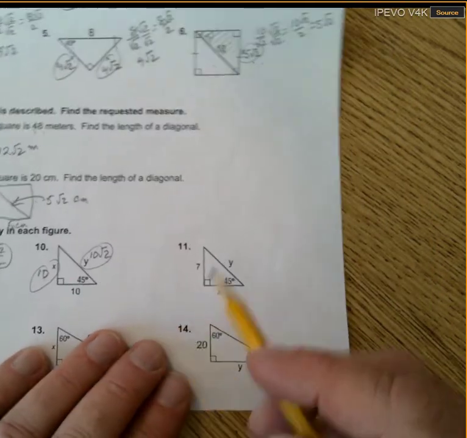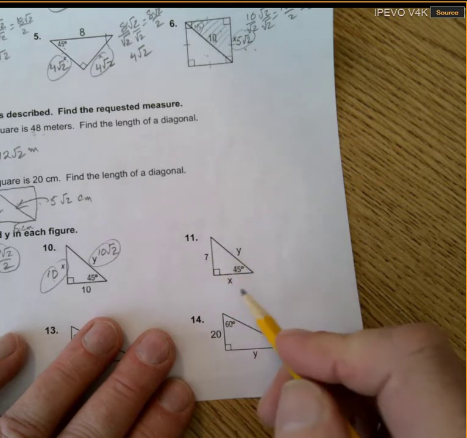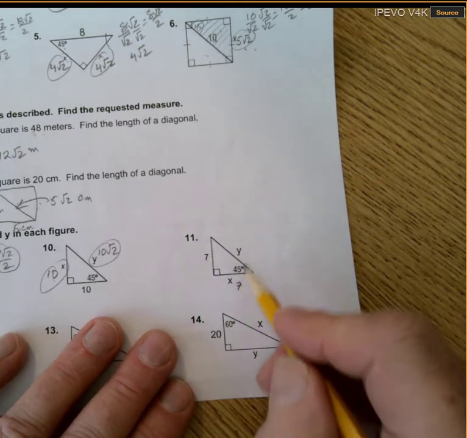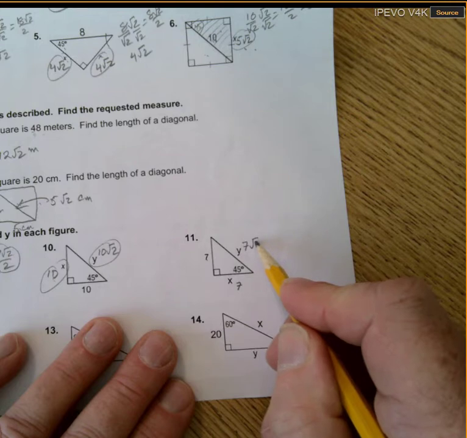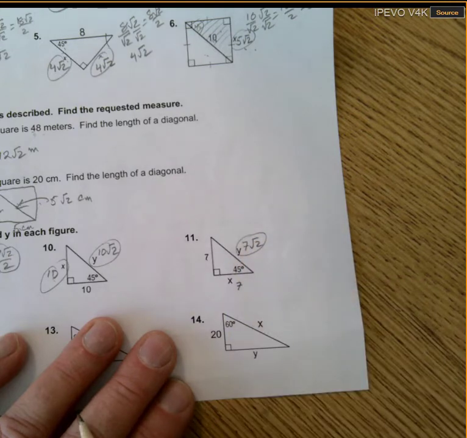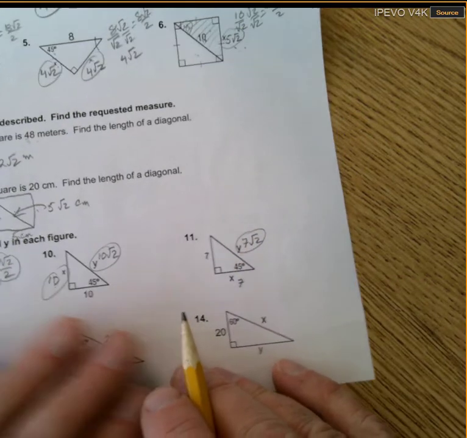Number 11 gives us a side. The other side is 7. 7 radical 2 is going to be the hypotenuse. 1, 1, radical 2 again.